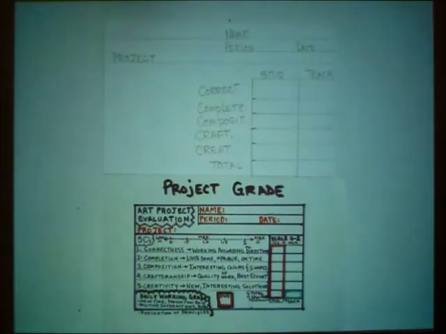So I hope that makes sense to us all here, and this will be at the end of the project when we do this. And so there's how it's done. How do you grade your project?